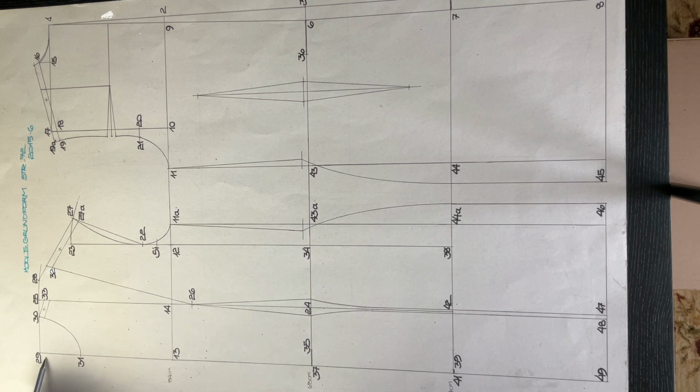From 29 to the right, mark the neck width minus half a centimeter as 30. From 29 and down, the center front line, mark the neck width plus 1 centimeter as 31.